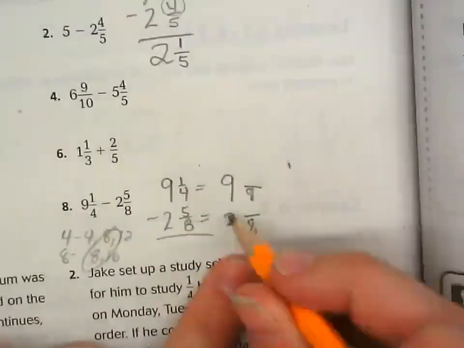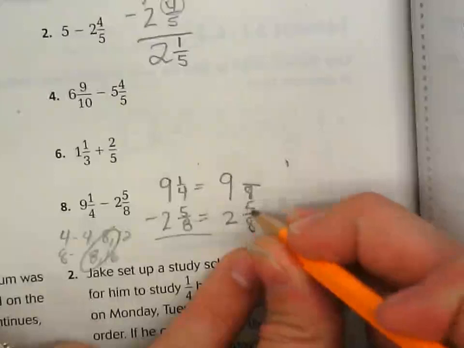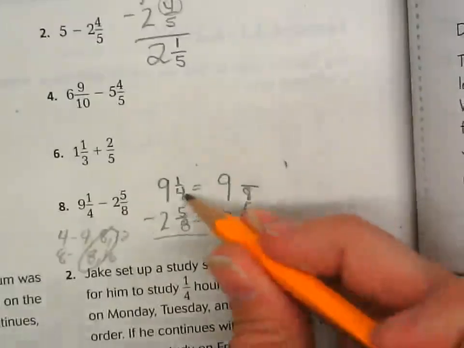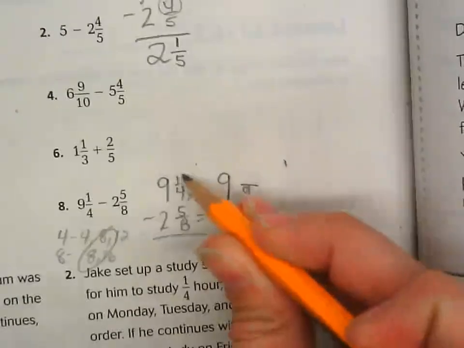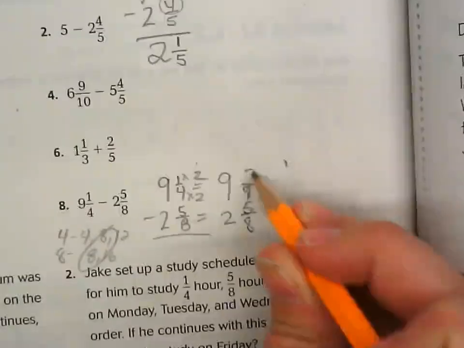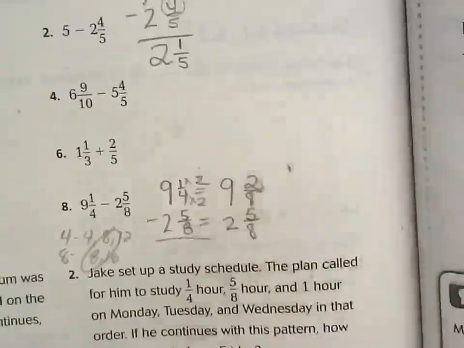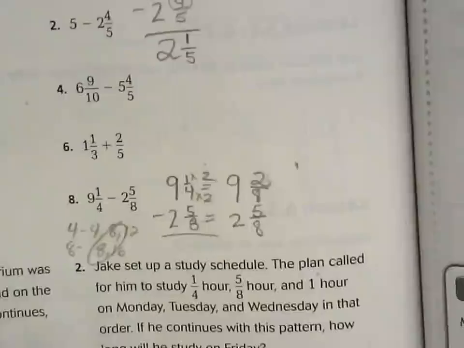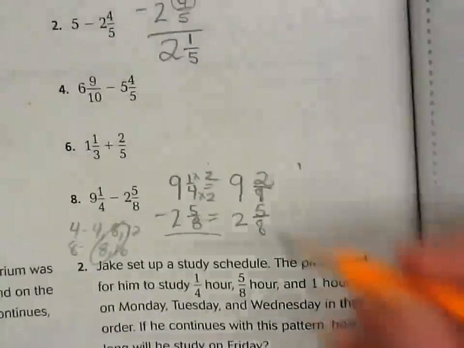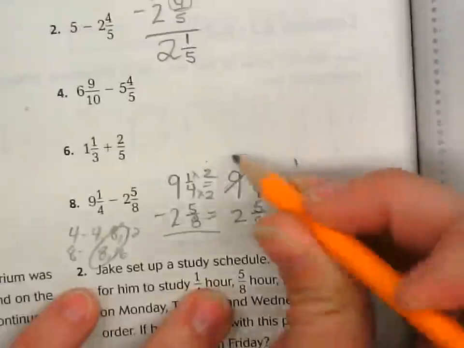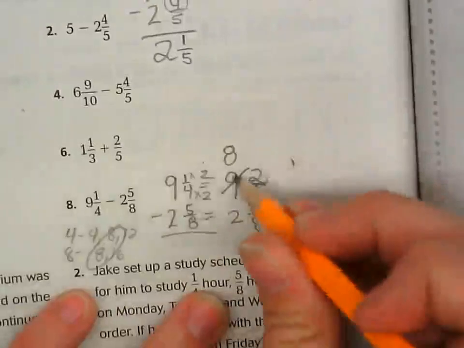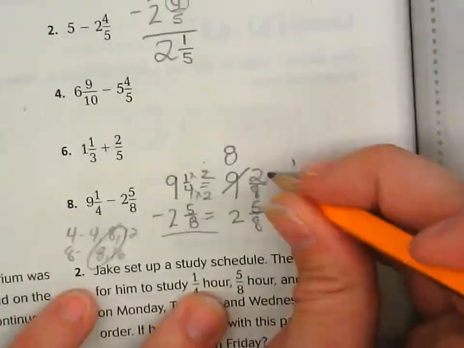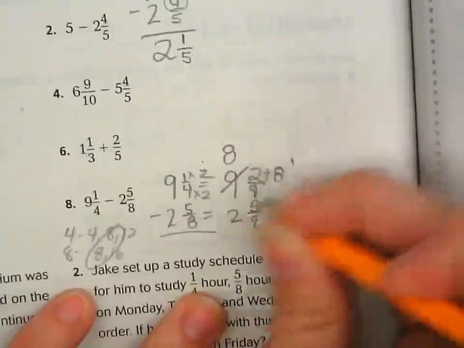This one's already in eighths, so I can just drag it straight across. Here I need to figure out what I am going to do to go from 4 to 8: times 2. So now I have 2/8 minus 5/8. Oh, that's right, I can't do 2 minus 5, so I'm going to have to borrow from my whole. So my 9 is going to become an 8. And then what am I going to add to show that I borrowed from a whole? Very good, 8, because 8/8 is a whole.